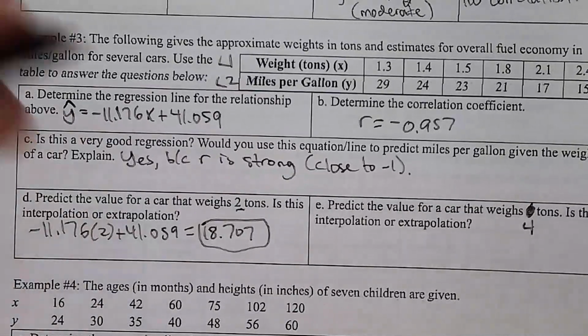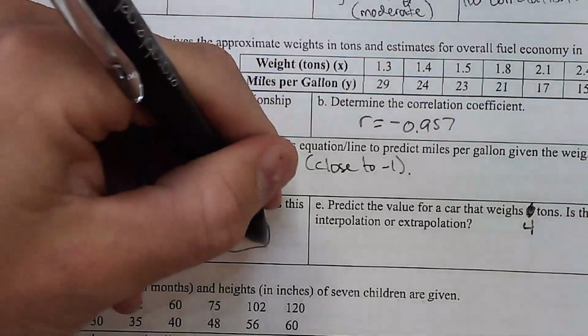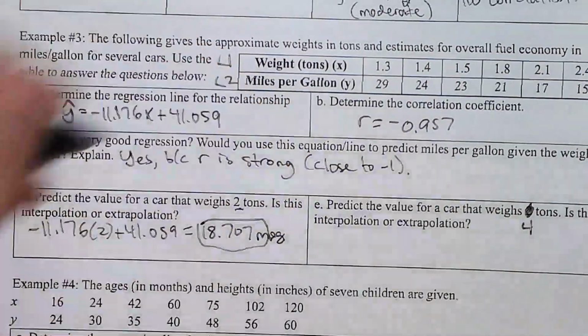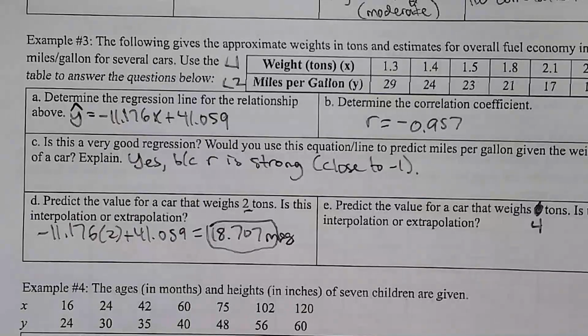By the way, there are very few concepts in this class, and this is miles per gallon, that have more direct real world application than this does. I'm not spending a lot of time on this, but this has a ton of real world application.